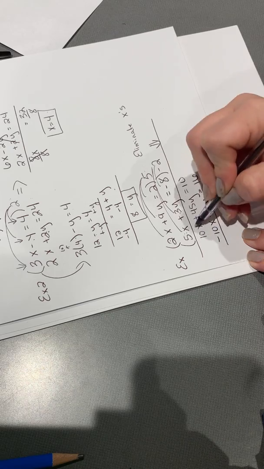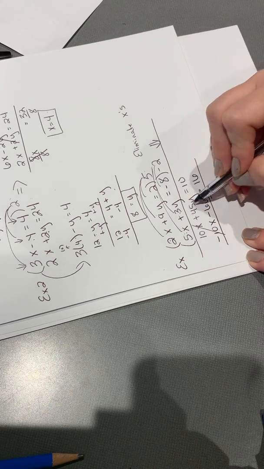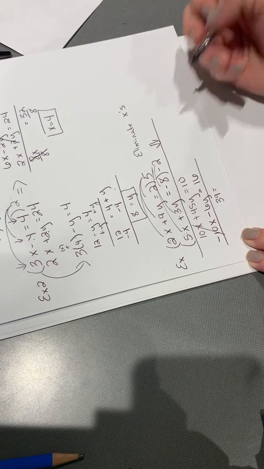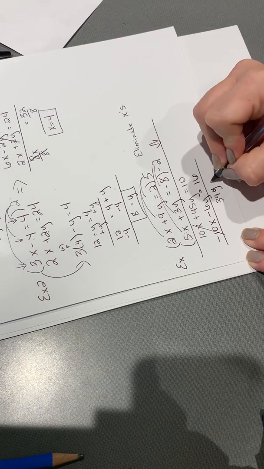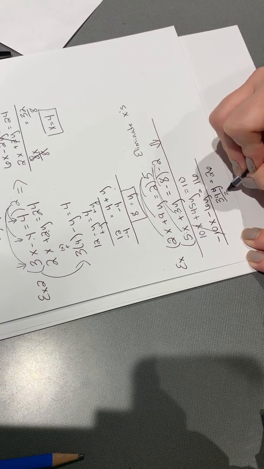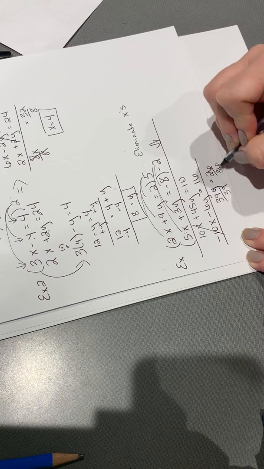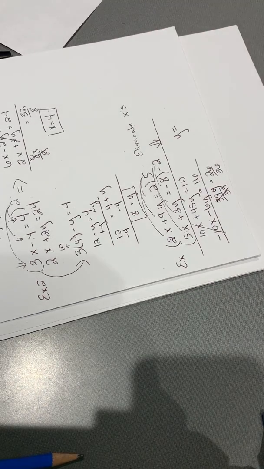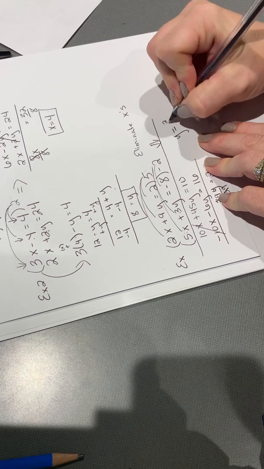Now, what happens to my x's? They cancel. 45 minus 6, I believe, is 39. 10, and y, oh, almost lost my y. 10 plus 16 is 26. Divide by 39. I am pretty sure that reduces. It does. 2/3.